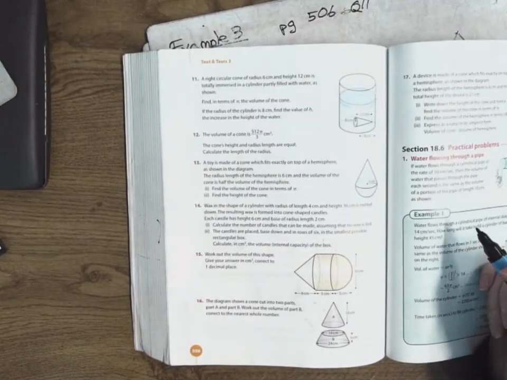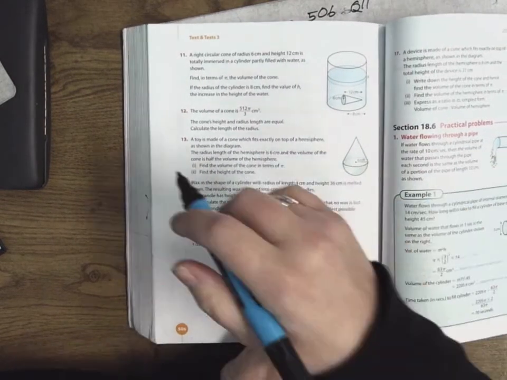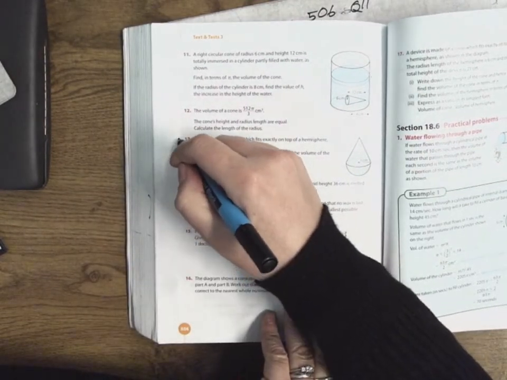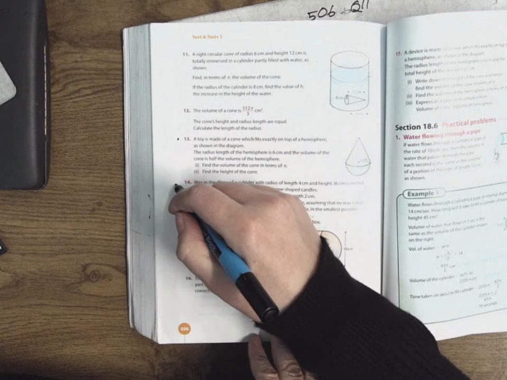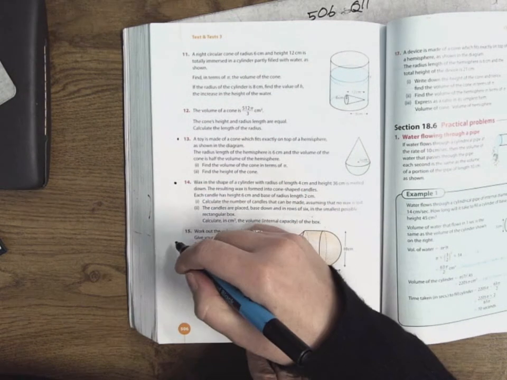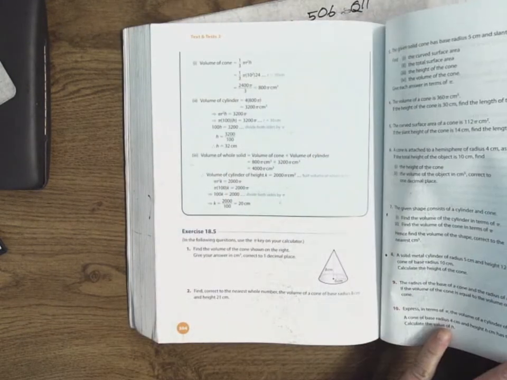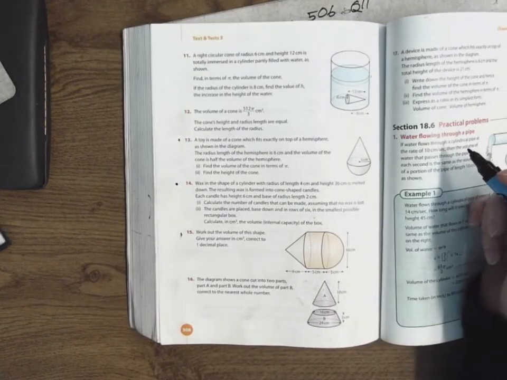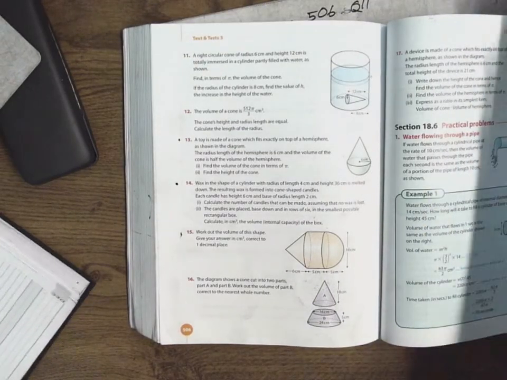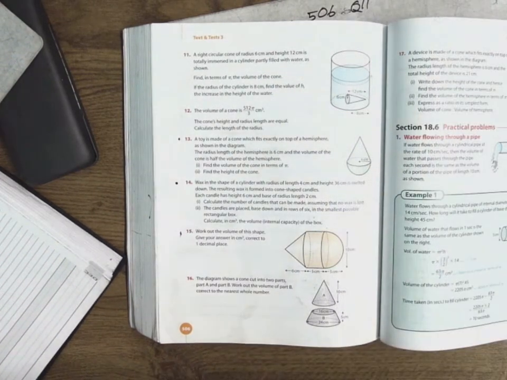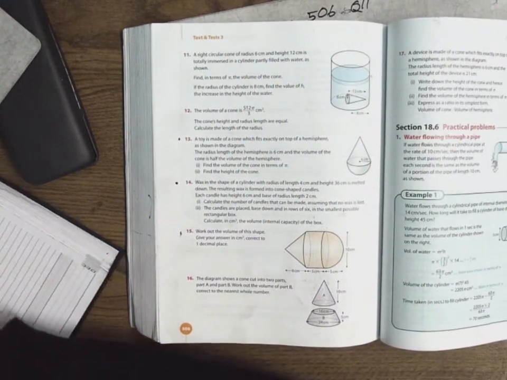Okay, that was number 12. So I'm going to leave you number 13 to figure out all by yourself. And I'm going to leave you number 14 to figure out all by yourself. And number 15. So I want you to do 9 and 10 on the previous page, and 13, 14 and 15. Okay, and I'll put up 9 and 10 and then I'll start taking pictures, okay?